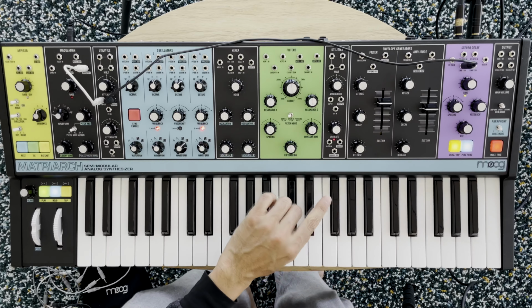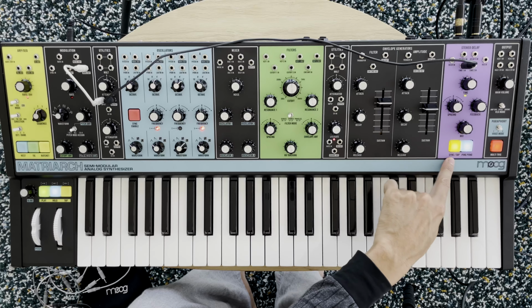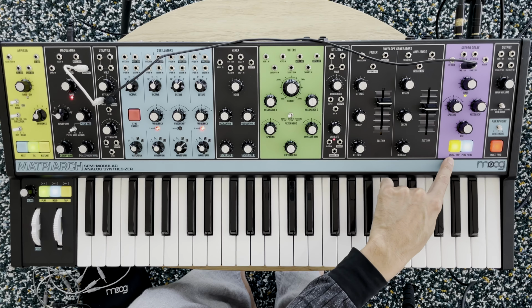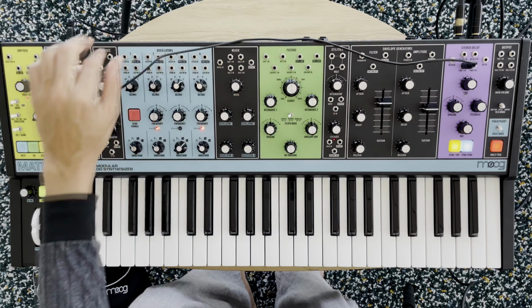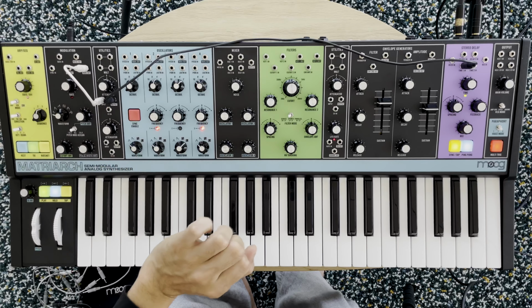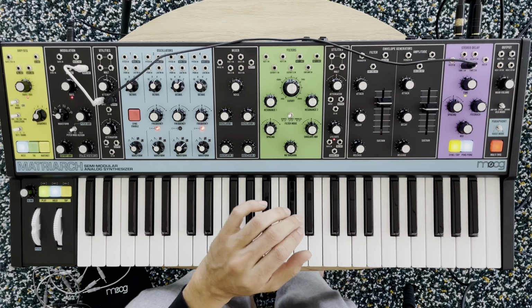but that sequence is going through the delay, which is synchronized to the playback rate. But I am modulating the time using this LFO, and as the time is changing, it's giving us these kind of weird warbly effects.